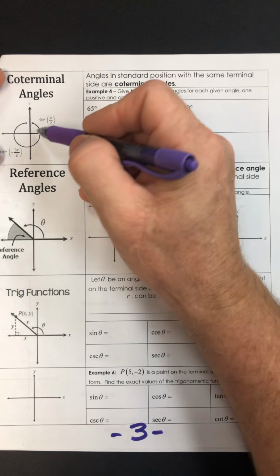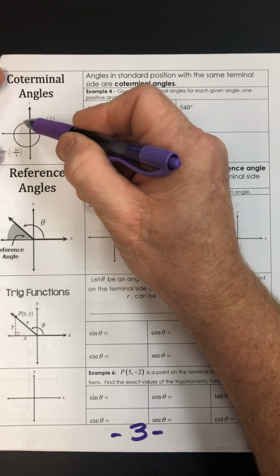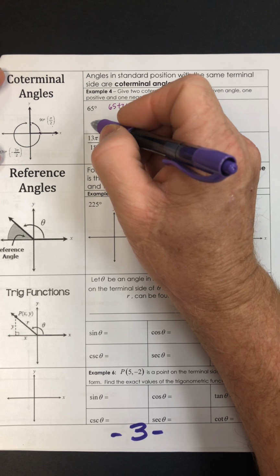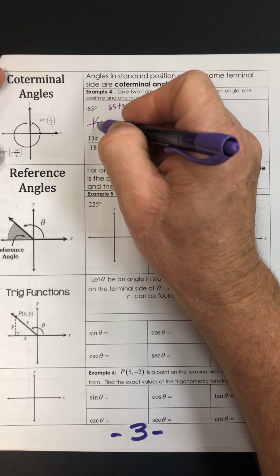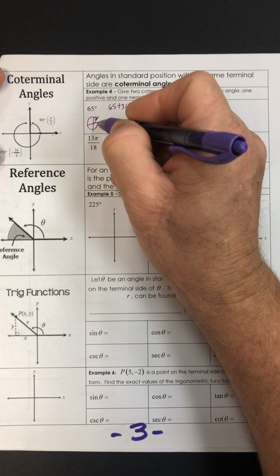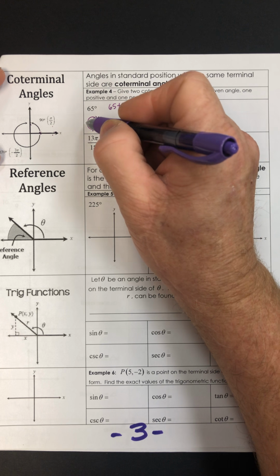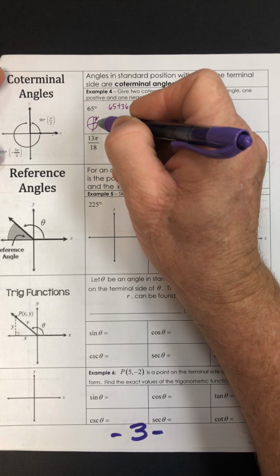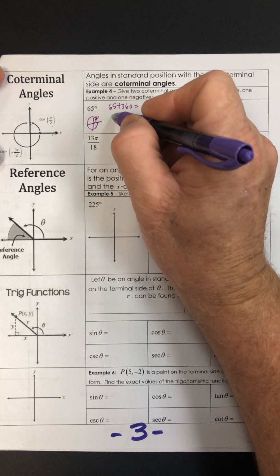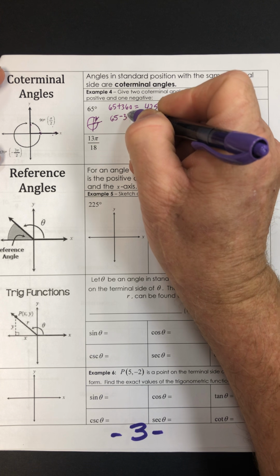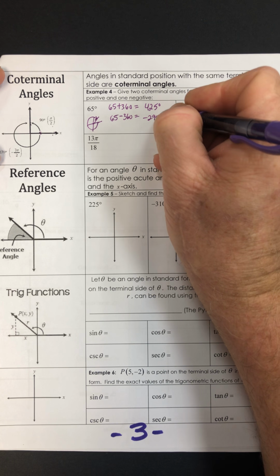Now, notice I didn't start at the 90, I started here, and I went negatively until I hit that same spot. So for the 65 degree one, a quick sketch: if I started here and went to there, that would be my negative coterminal angle. So how do I figure that out? Well, the whole circle is 360, and I'm just subtracting this 65. So if I take my angle and subtract 360, that gives me my negative coterminal angle. And this one is negative 295.